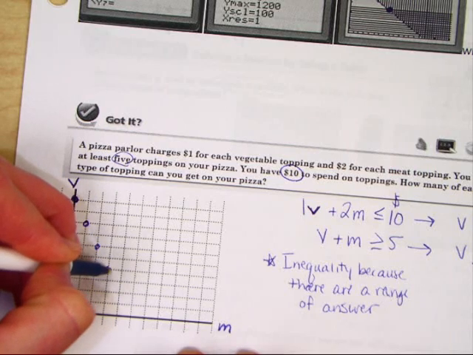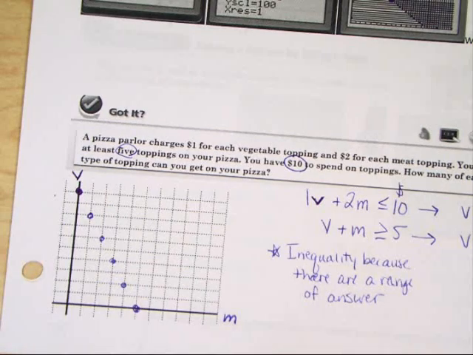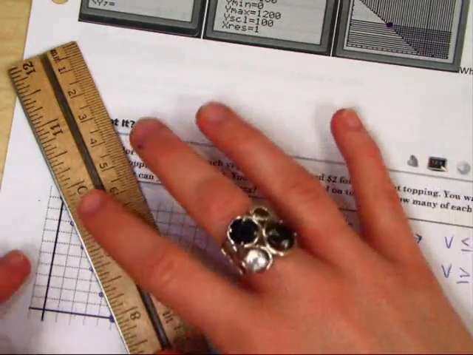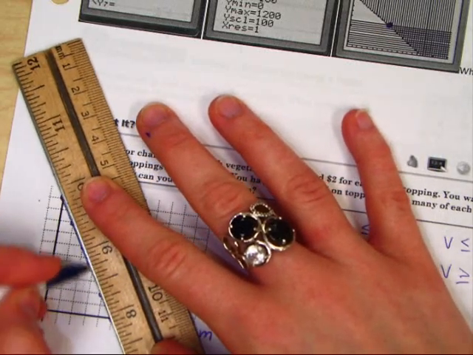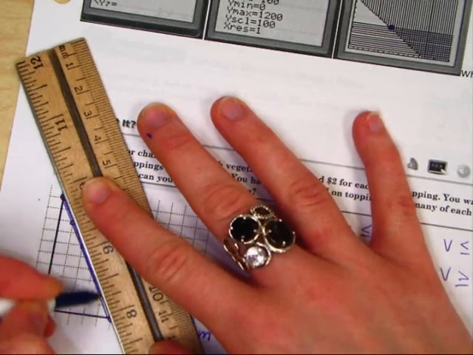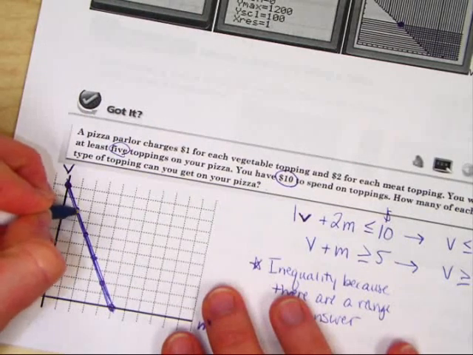When you connect these, think to yourself, should I be using a solid or a broken line? Hopefully you will decide that you need to use a solid line. So we connect using a solid line because it's equal to. And I'm only going to take it from one axis to the other to indicate that I can't have negative slopes.